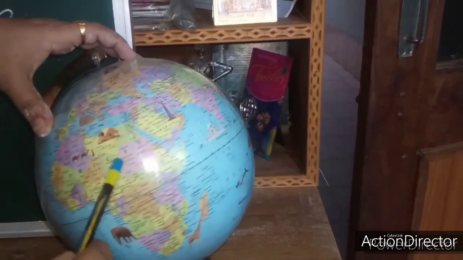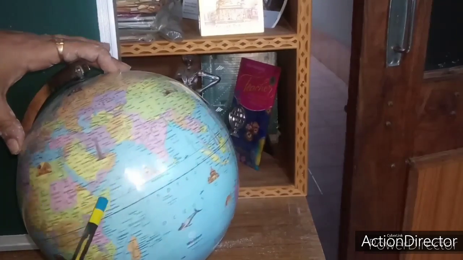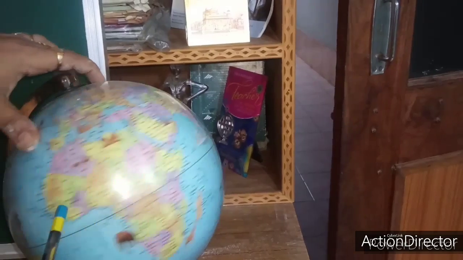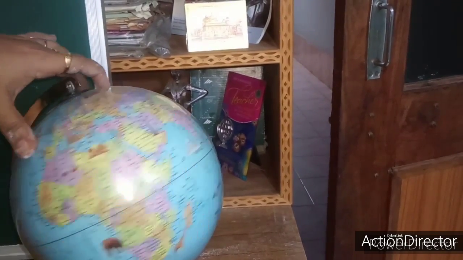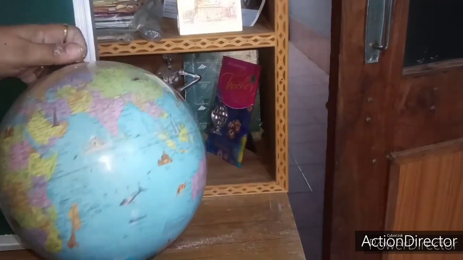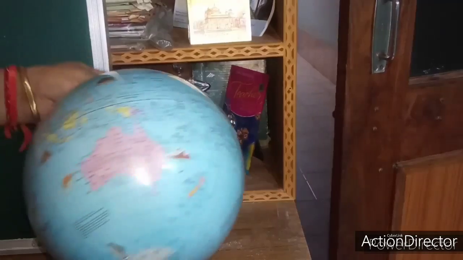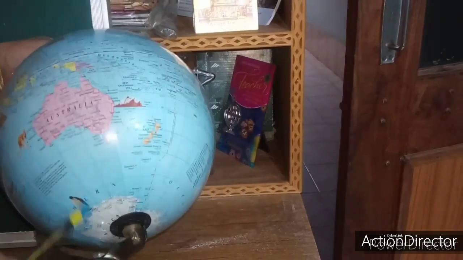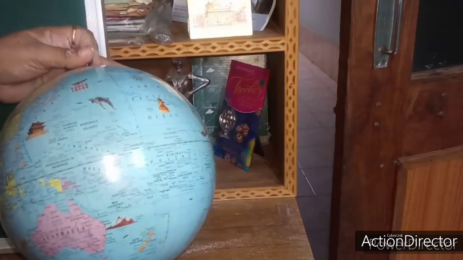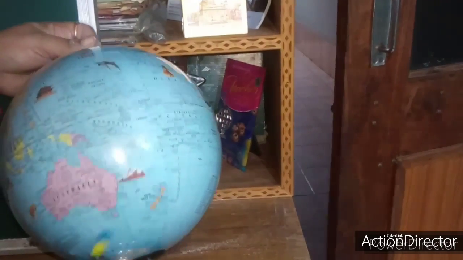This is known as South Africa. South Africa is very much nearer to Asia, and it is surrounded by the Atlantic Ocean on one side, the Indian Ocean on the other, and the Southern Sea below. And this is Antarctica. The southern continent, which is frozen, is known as Antarctica, where very few people reside, and it is surrounded by the Southern Sea.